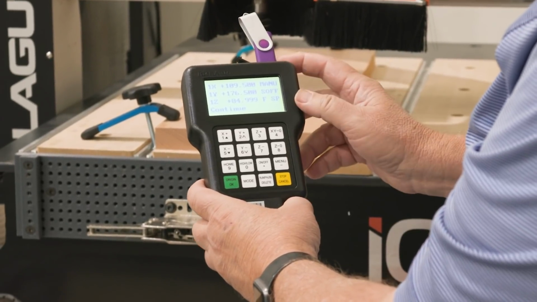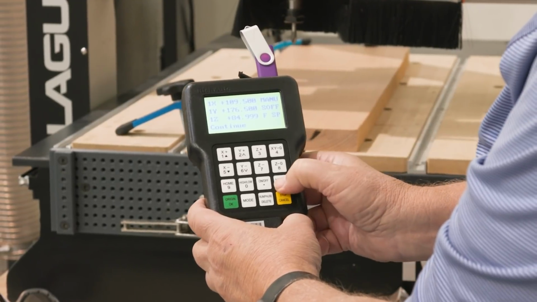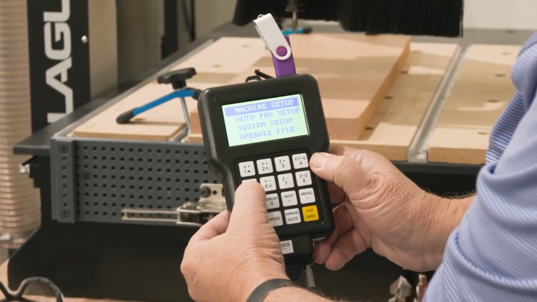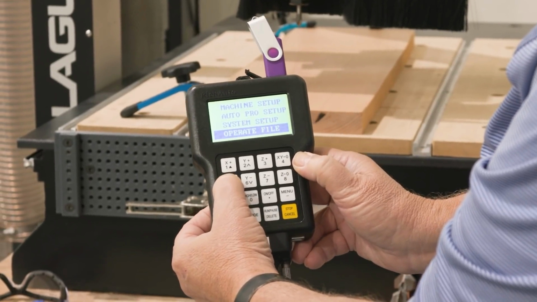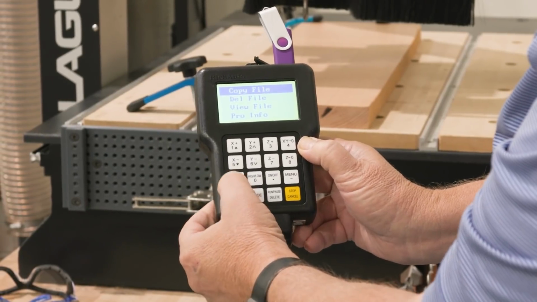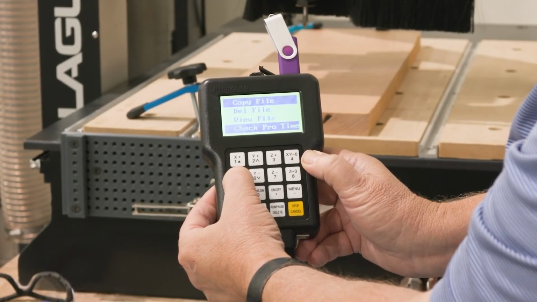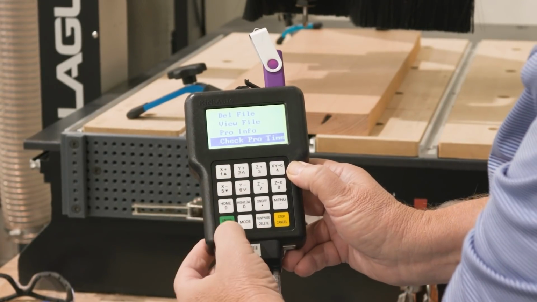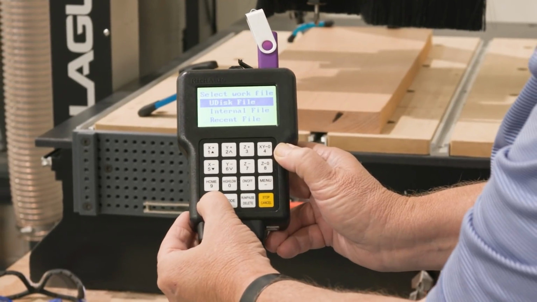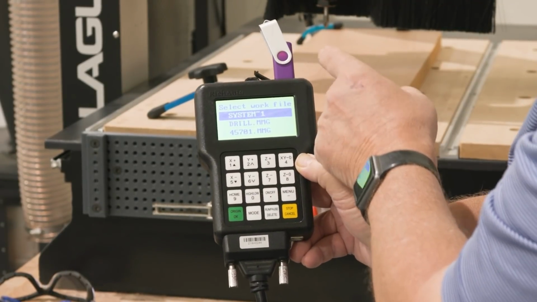All you have to do is have your USB port plugged into the port, go to Menu, go down using the 5 key or the down key to the operate file, hit OK. Then you want to go down with the 5 key again to check pro time. Hit OK. You're on your U disk, so you're going to go ahead and hit OK. And you can see you've got your programs that you're going to run.